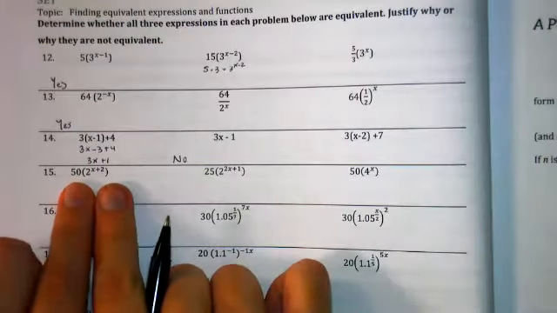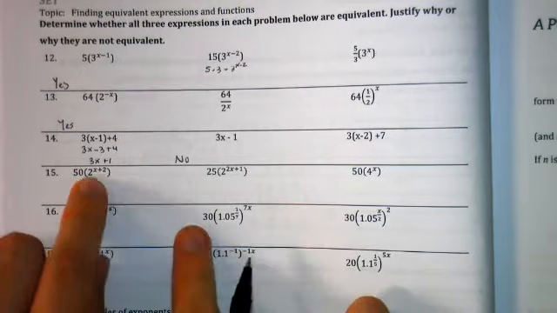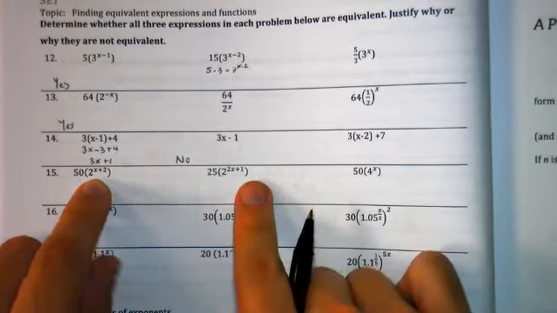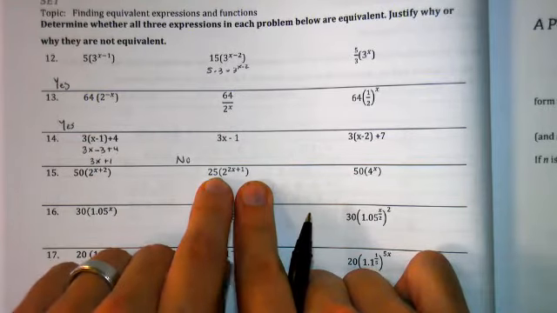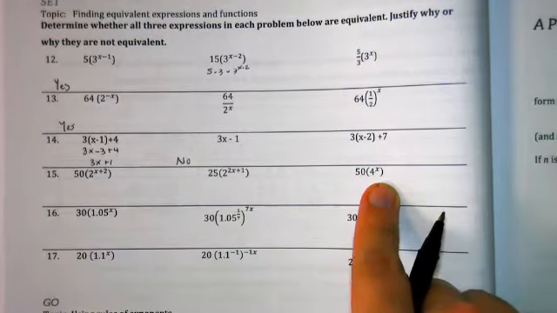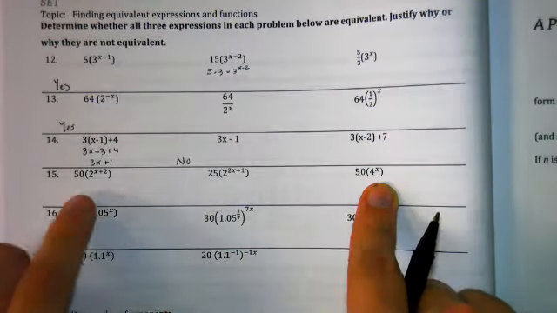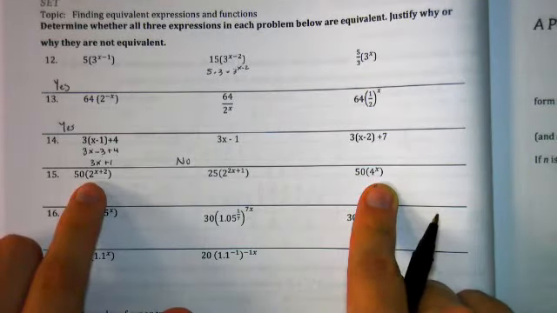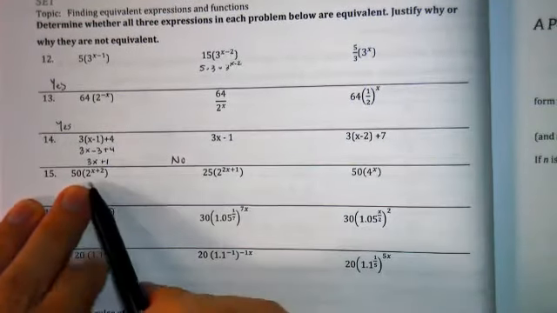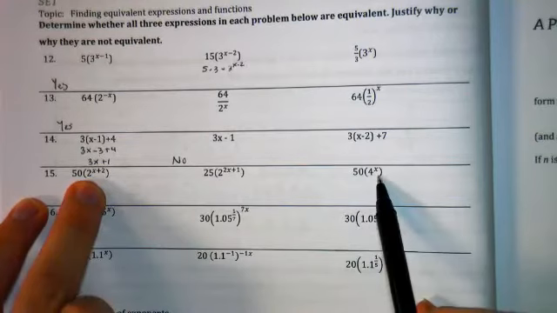Okay, let's look here. We have 50 times 2 to the power of x plus 2. Here we have 25 times 2 to the 2x plus 1 and 50 times 4 to the power of x. So the question here is, is this the same as 4 to the power of x?